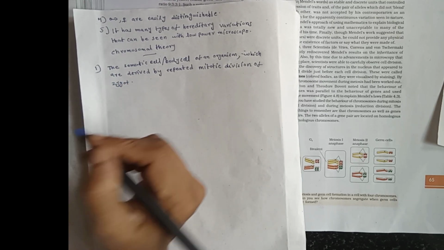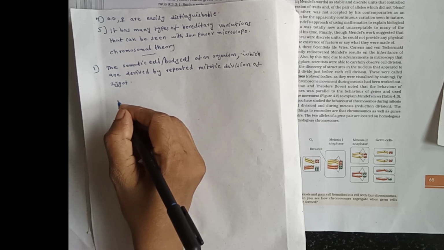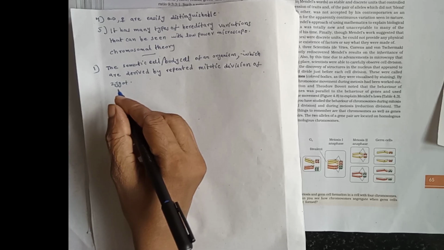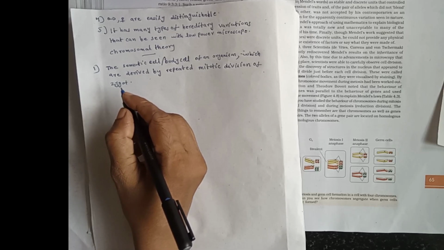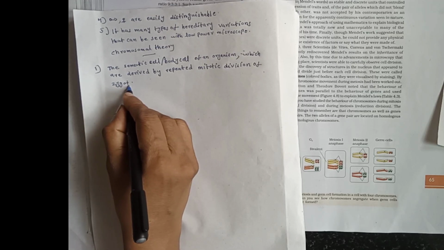What is a zygote? Zygote is the product of fusion of two haploid gametes, egg and sperm. In plants, egg cell and pollen grains. Gametes are haploid. Two haploid gametes fuse to form the first diploid zygotic cell.